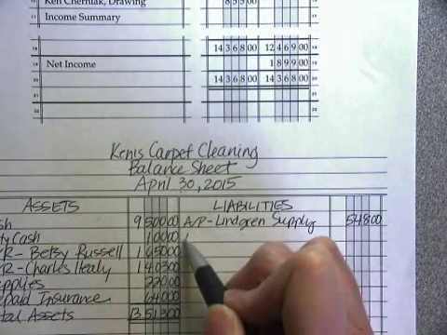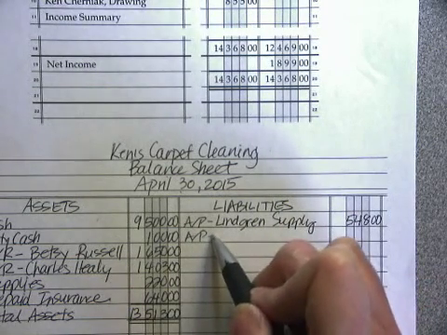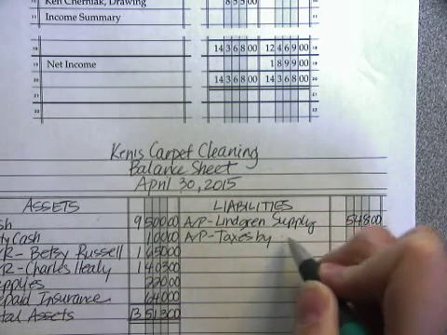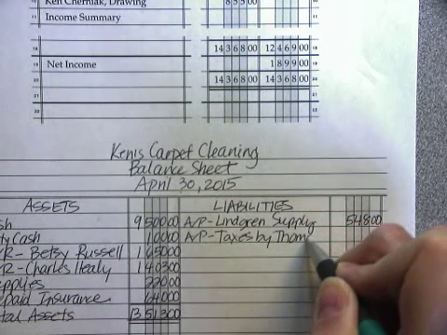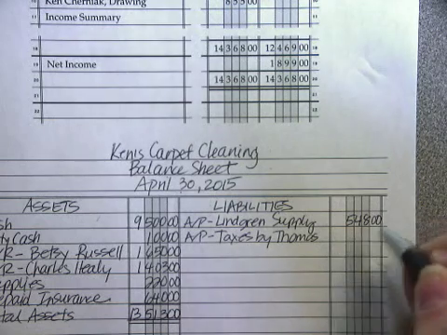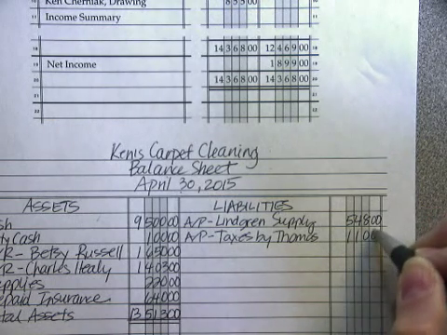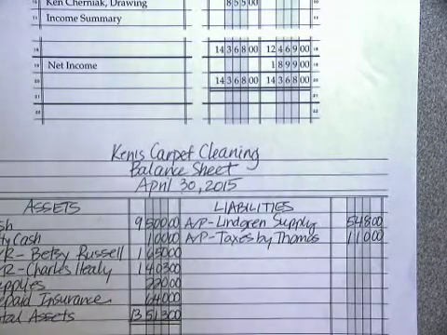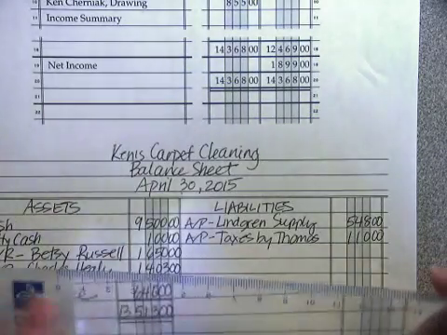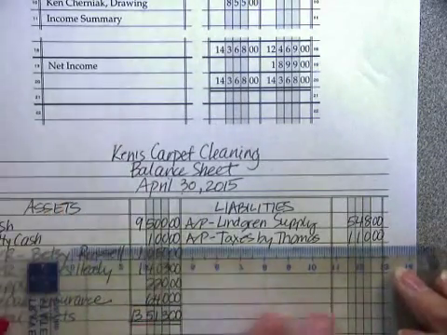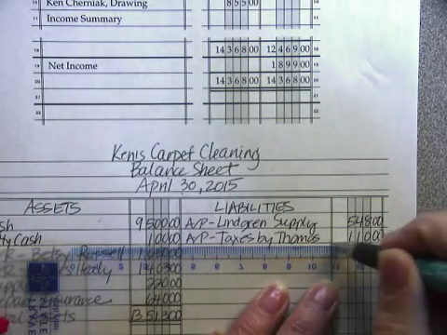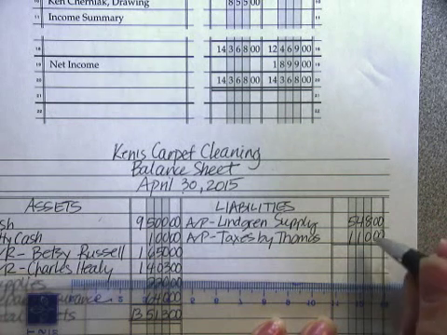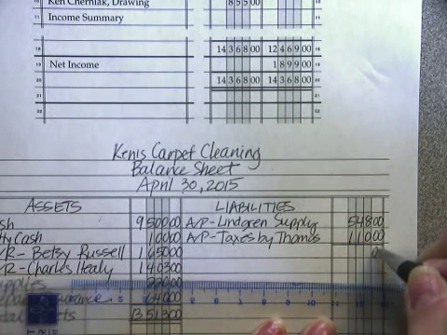And we have accounts payable for Taxes by Thomas, and that one is 111. All right, the liabilities section is ready to be totaled, so a single underline. And then we can do the math, pretty easy addition here.